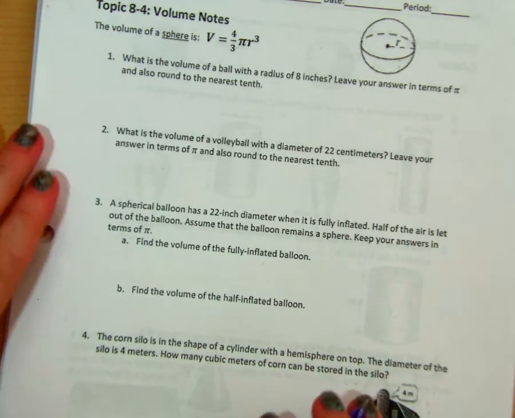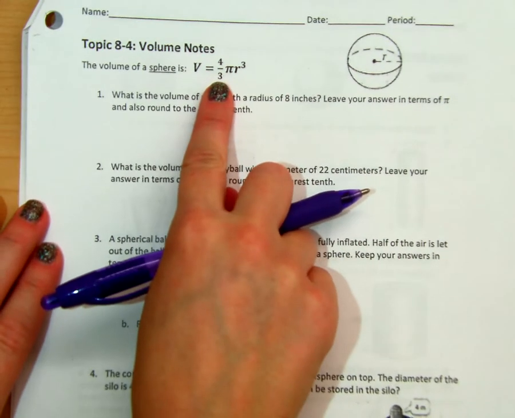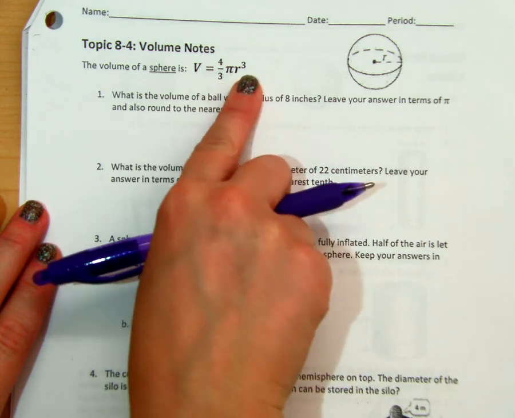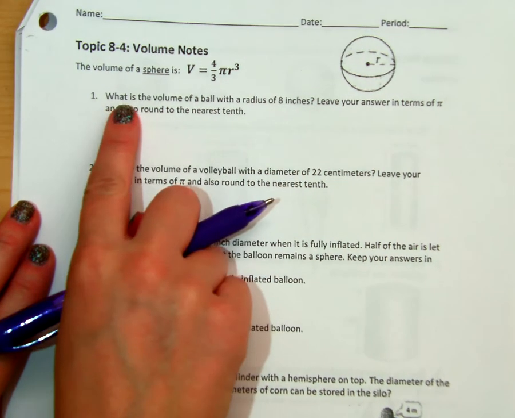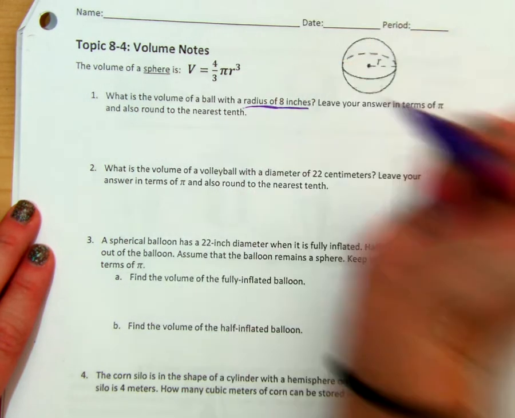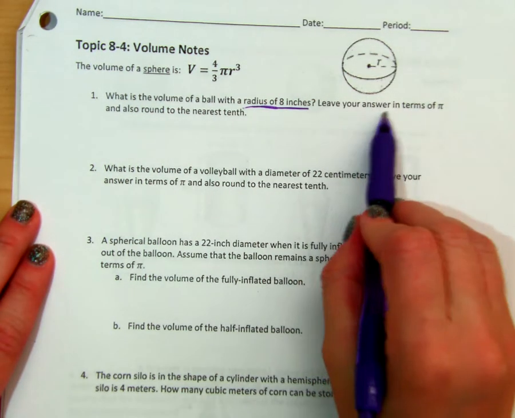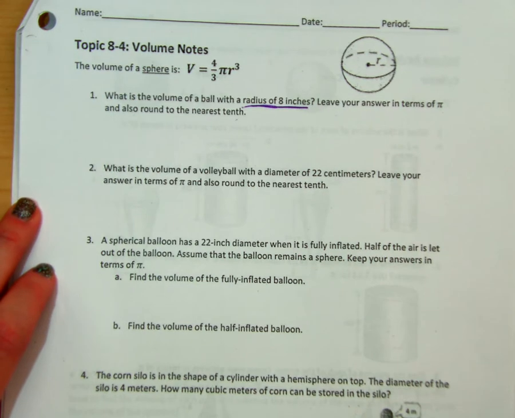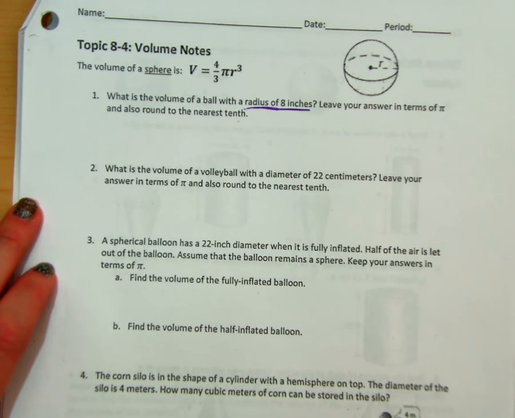So we're going to use the formula, v equals 4/3 pi r cubed. And let's look at our first example. What is the volume of a ball with a radius of 8 inches? Leave your answer in terms of pi and round to the nearest tenth. So we're going to need both answers, just like we did on the other 2 pages.